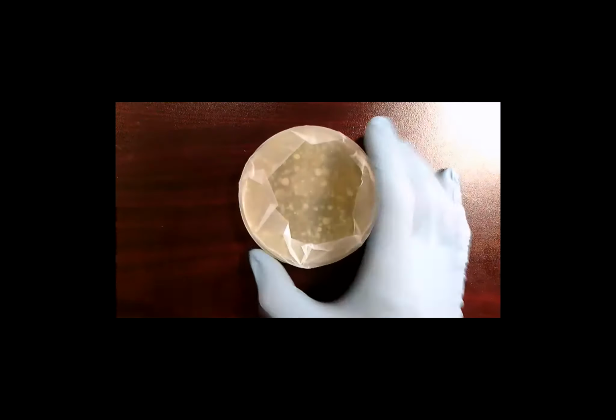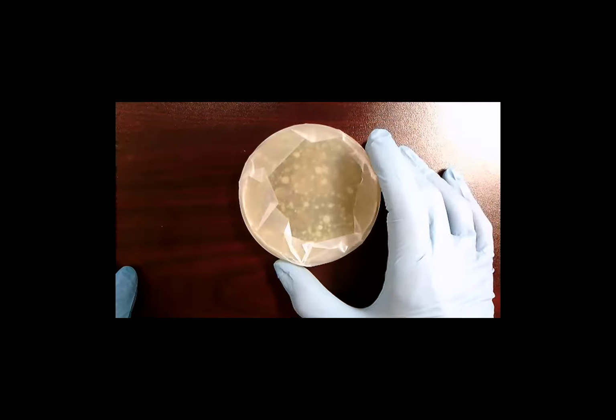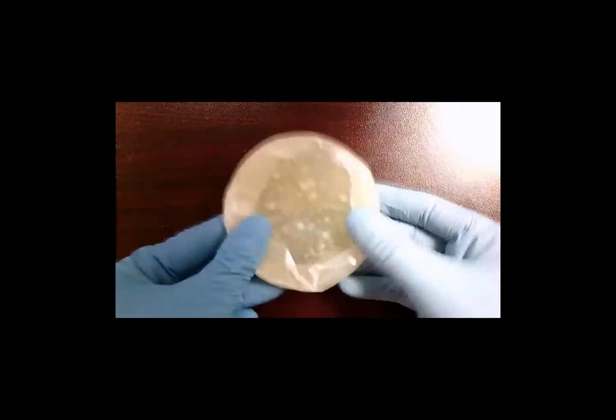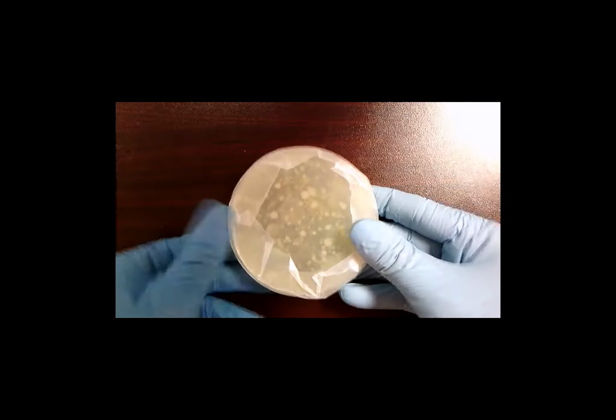Okay, so after you're done with your plates, you need to dispose of them. Don't keep them around the classroom for a month because they're going to continue to grow for a while.